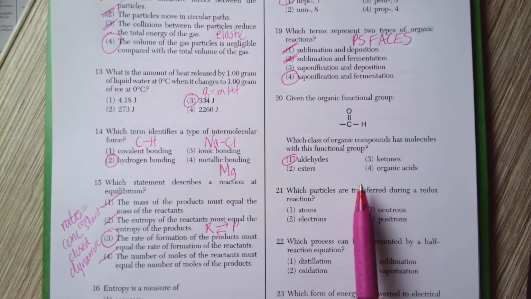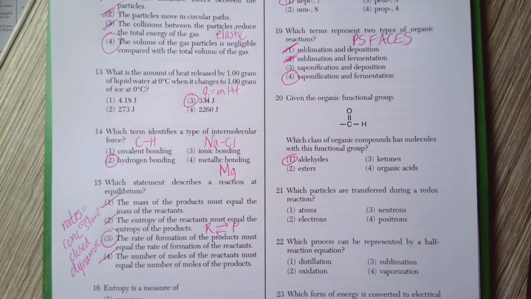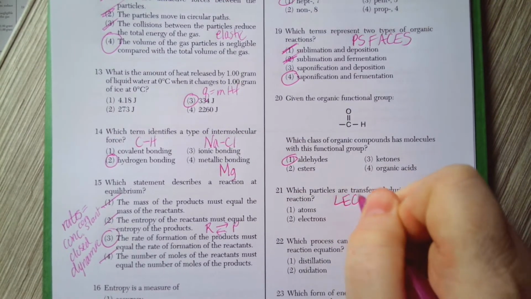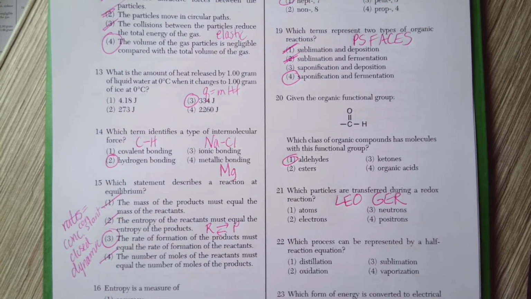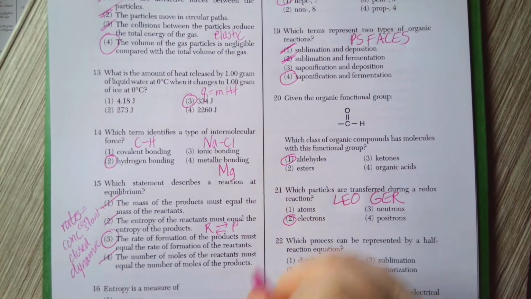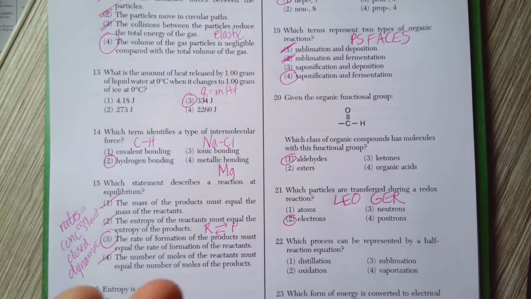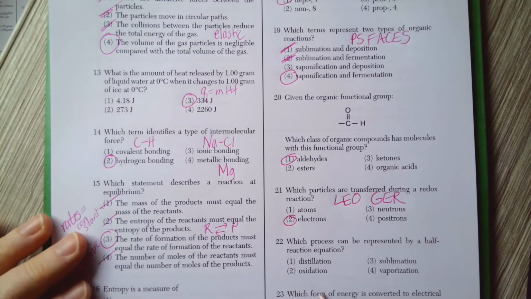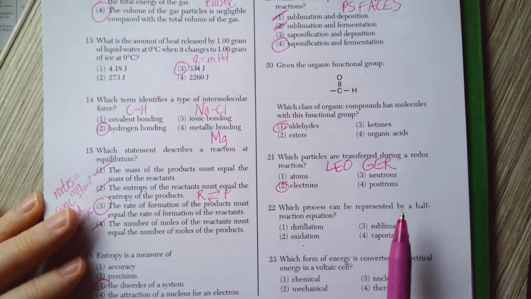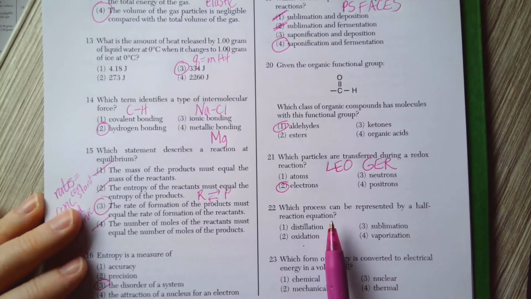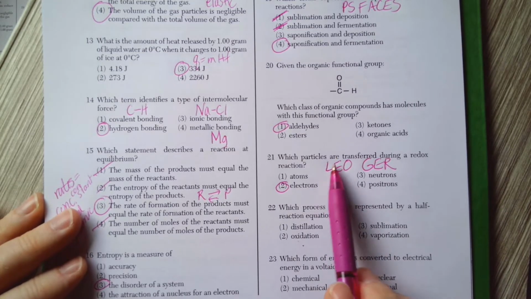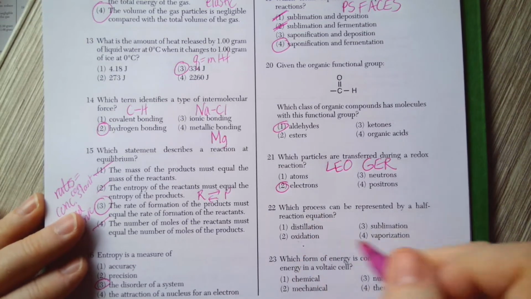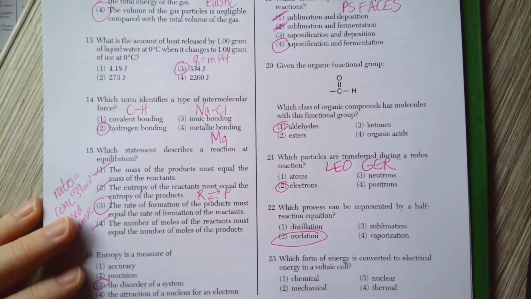Which particles are transferred during a redox reaction? Well, remember this phrase, LEO says GER. What particles are being talked about? Electrons. And remember this, the number of electrons lost has to be equal to the number of electrons gained. All right, which process can be represented by a half reaction equation? Well, half reactions show what? Either LEO or GER. So the only one that works here would be oxidation.